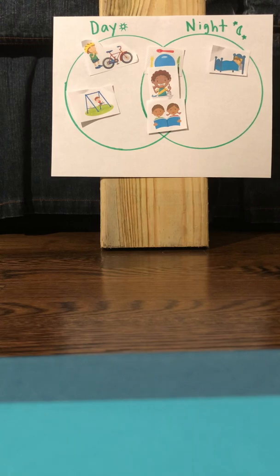My friends, I'm going to challenge you to a fun art activity. And all you really need for this is a piece of paper and maybe some crayons or markers or even colored pencils. And the first thing you're going to do is take your piece of paper, just like this, and you're going to fold it in half.